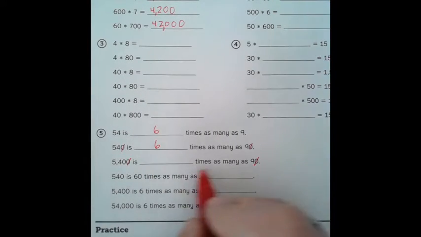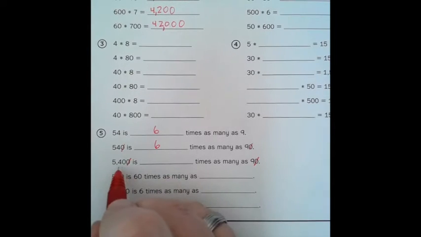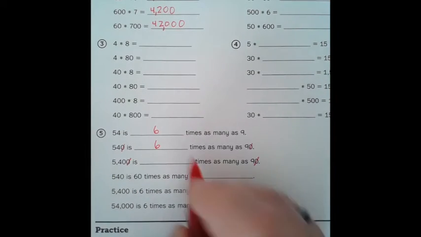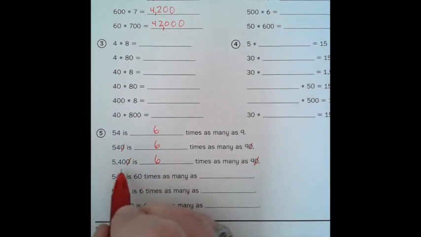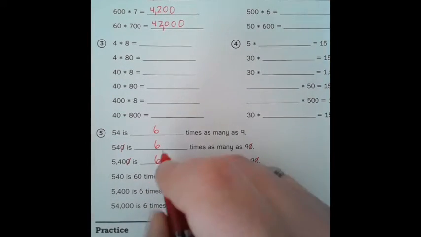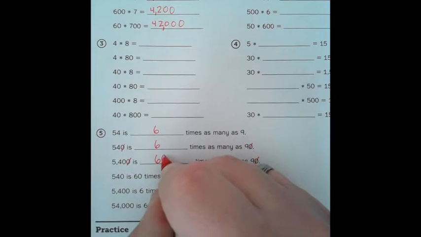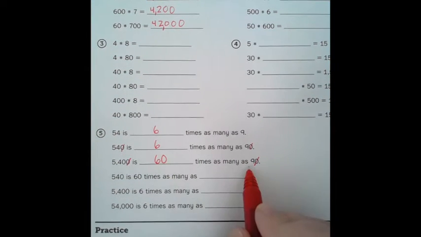So you still have a 0 left here, which makes it 540. So you're asking yourself, what times 9 gives you 540? Well, we know our basic fact would be 6. But 6 times 9 is only 54. So this answer has to be 60, because 60 times 9 will be 540.